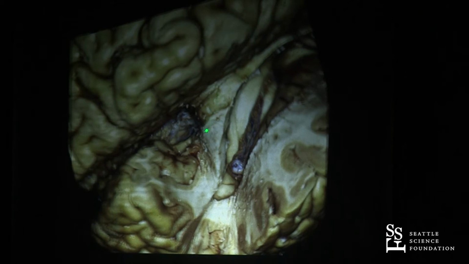And then it's going to end covering part of the temporal horn, the posterior part of the temporal horn, called the tapetum. We're going to show the tapetum later. It's our posterior callosal fibers.